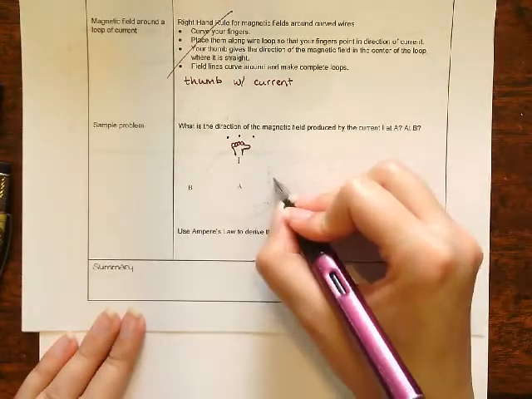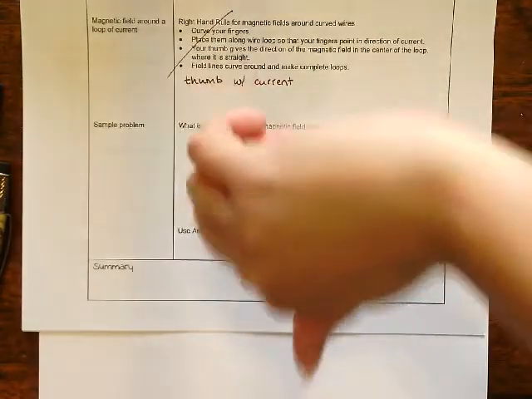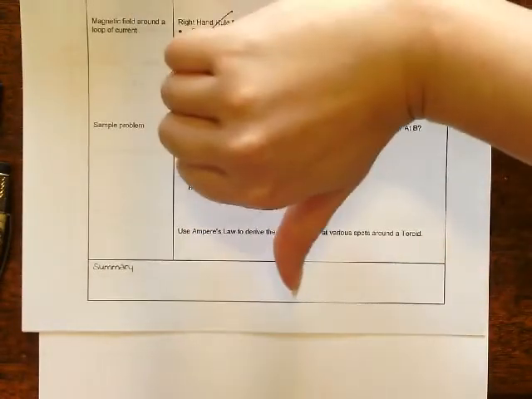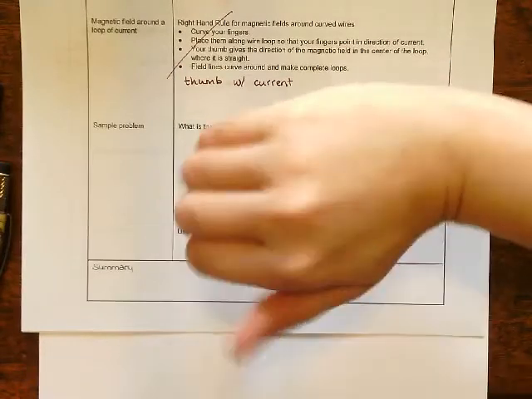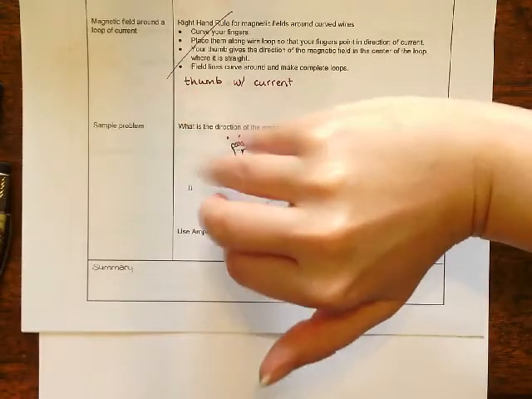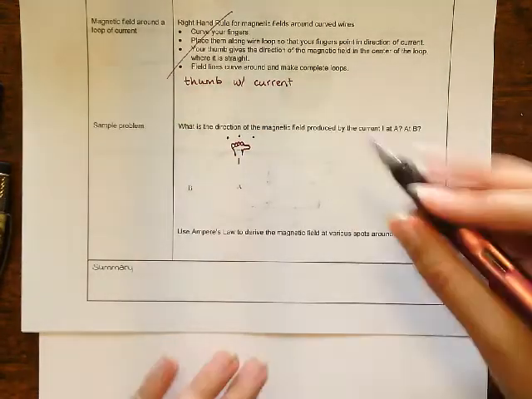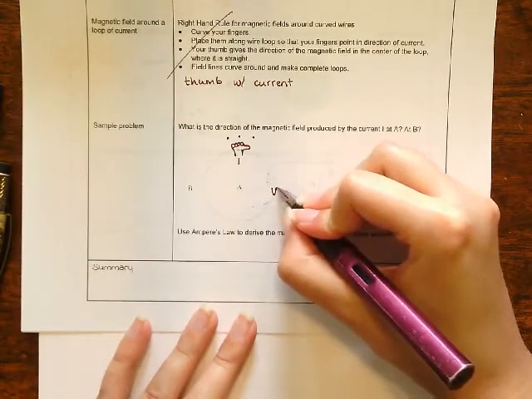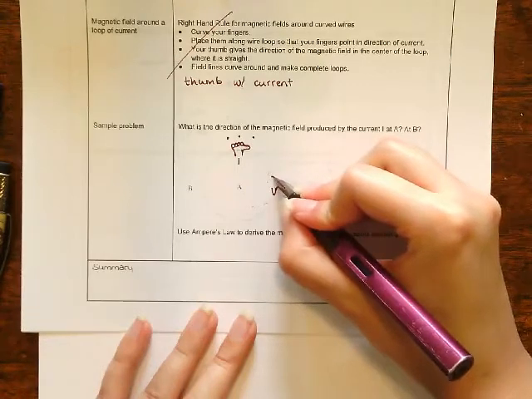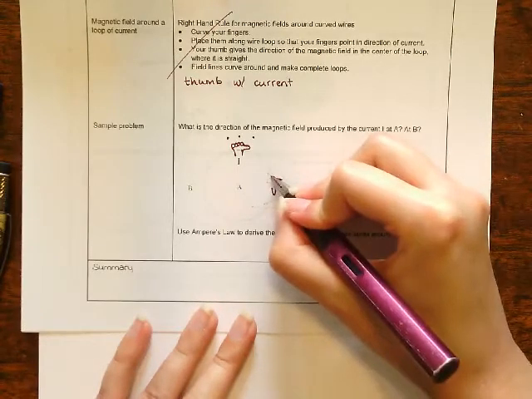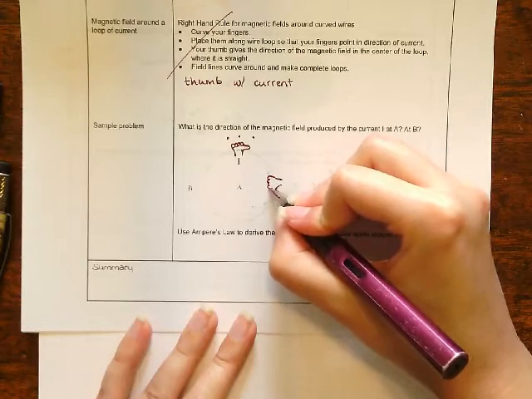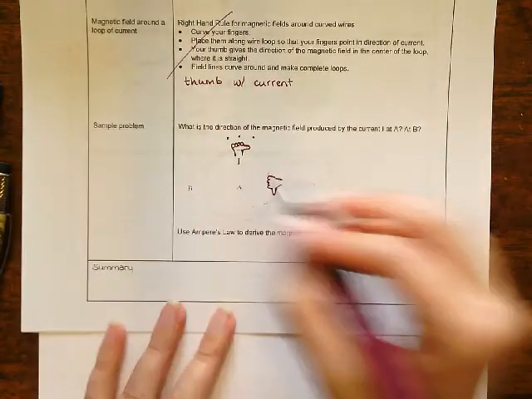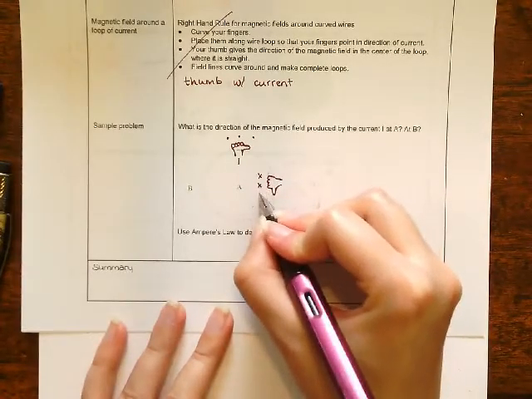Over on this side, let me do it the other way. My thumb is pointing down over here. From this angle, my fingers are dipping into the middle. Here's my thumb, there's my wrist, and my fingers are now pointing into the page.